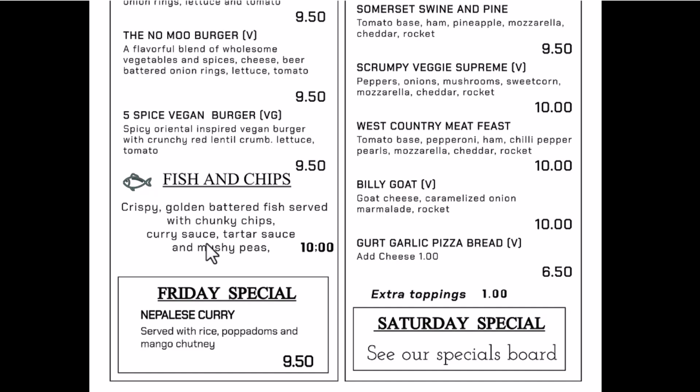I've done it for years. So I noticed they've got this on Friday night. So what I'll probably do is drive down there Friday lunchtime, and then Friday night I'll be in the pub for golden battered fish with chunky chips, curry sauce, tartar sauce, mushy peas, tenner. Lovely. I'll be having some of that whilst watching the band. Oh, I'll probably have that first because the band's outside in a barn.